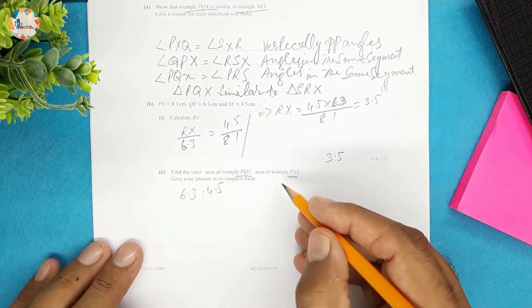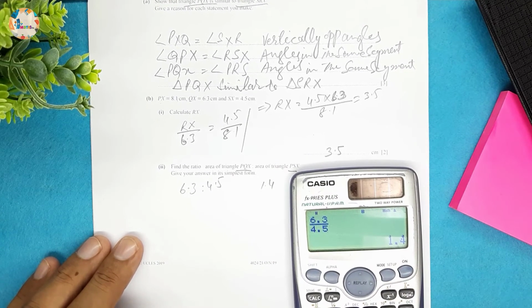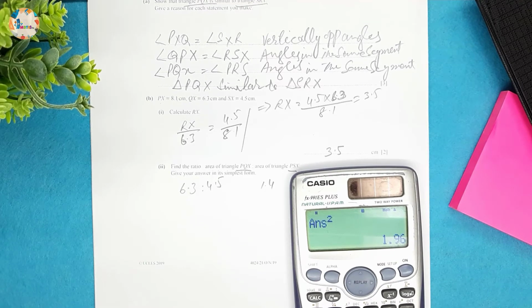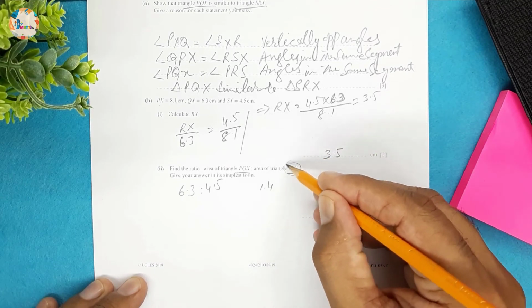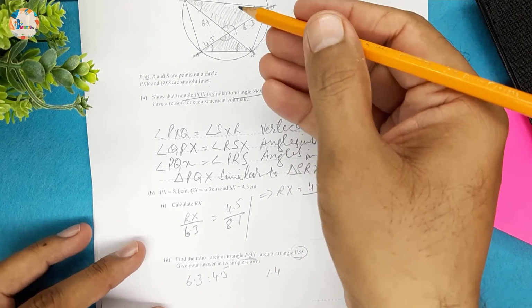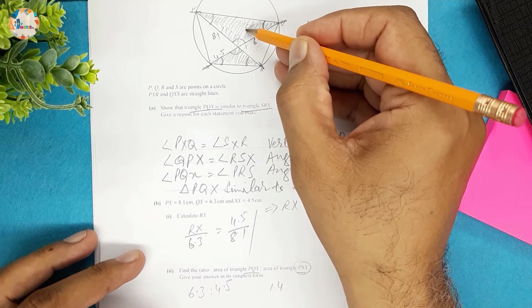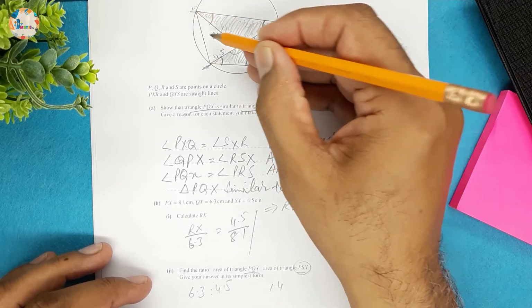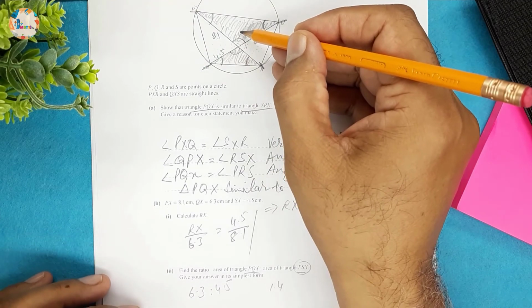So the ratio will be 1.4 and area will be square, so the answer squared will be 1.96. For this one, basically the triangle we have to take is PSX, and we took the triangle PQX by mistake. PQX is this shaded triangle, and the other triangle PSX will be this white triangle.